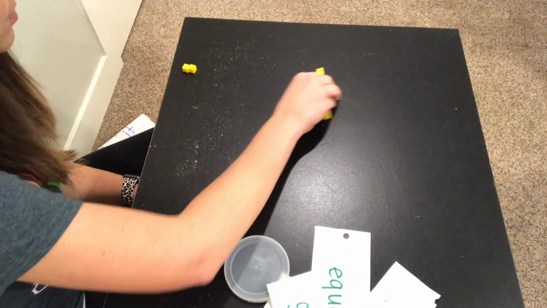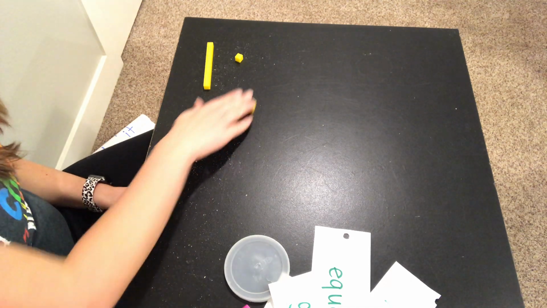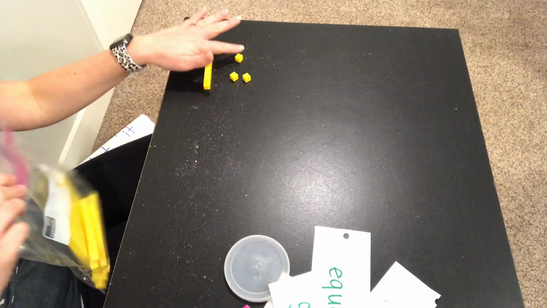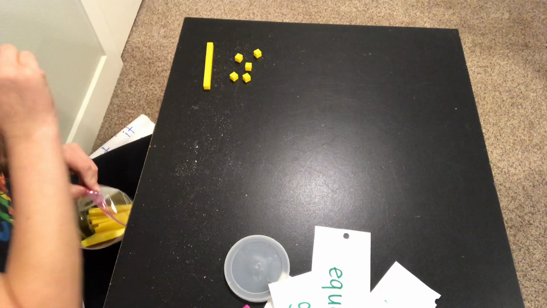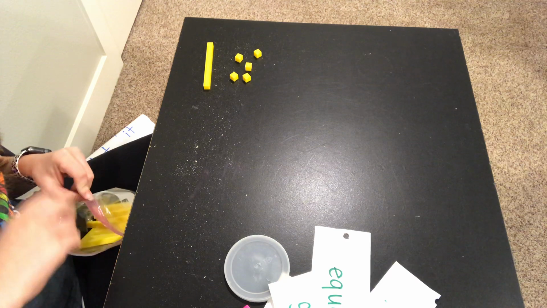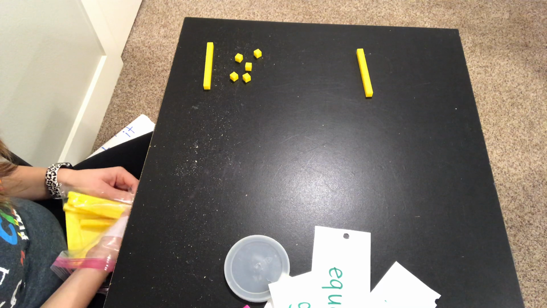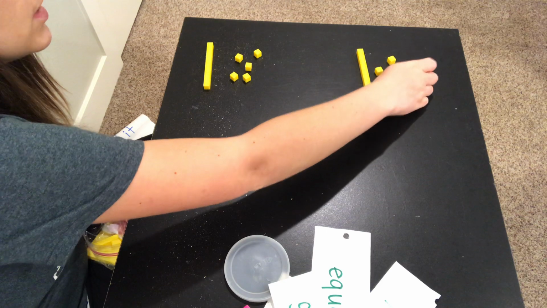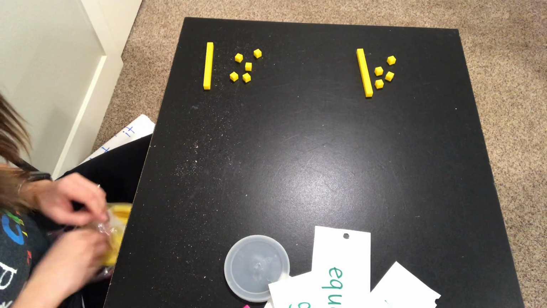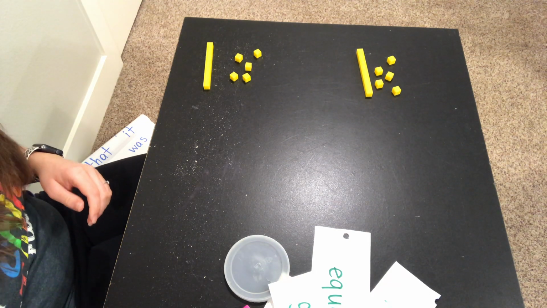Okay, let's do another one. Let's build 15 on this side. So we've got 10, 11, 12, 13, 14, 15. And on the other side, let's build 15. 10, 11, 12, 13, 14, 15. Okay, let's compare these two numbers.